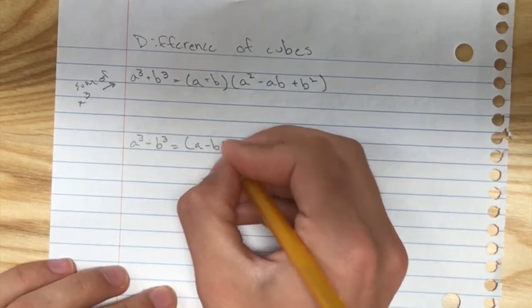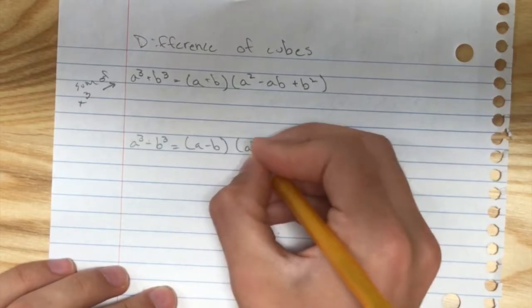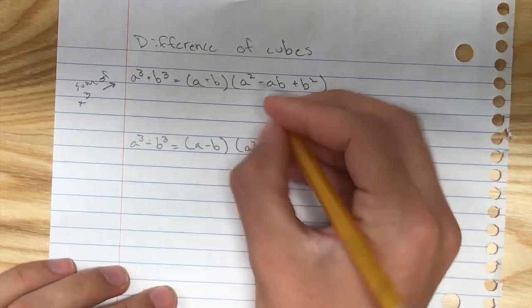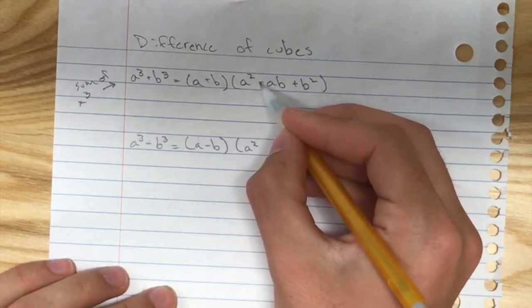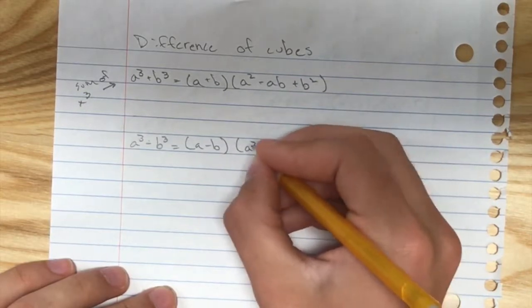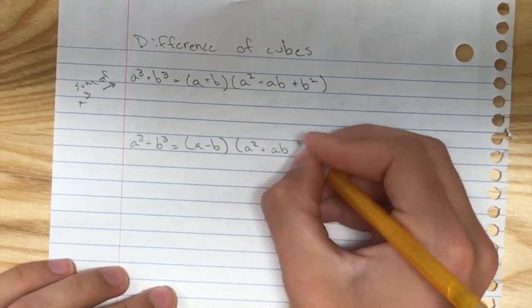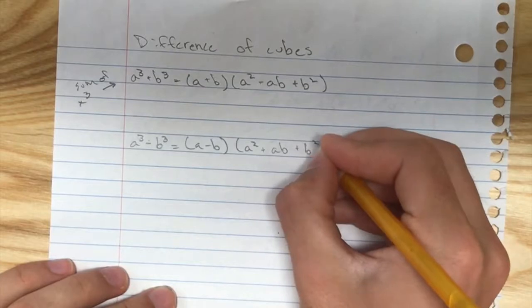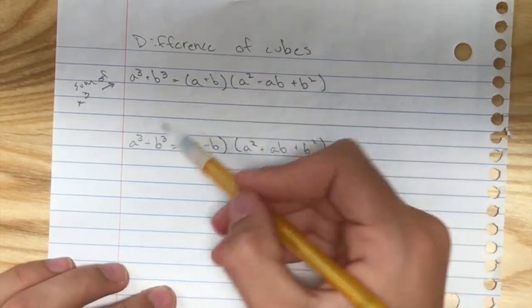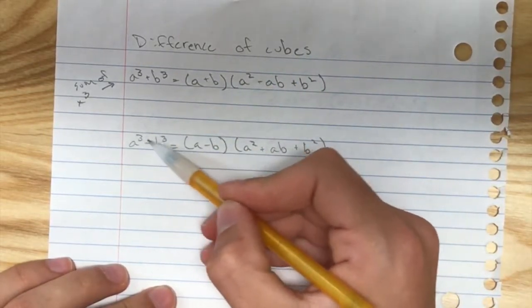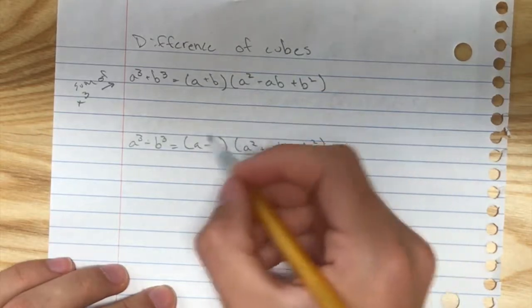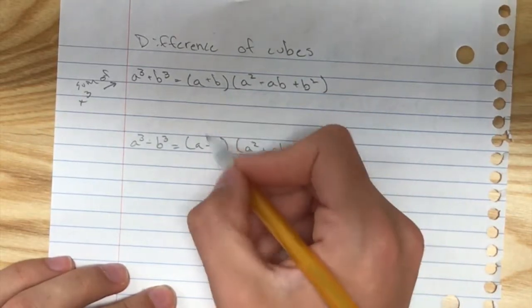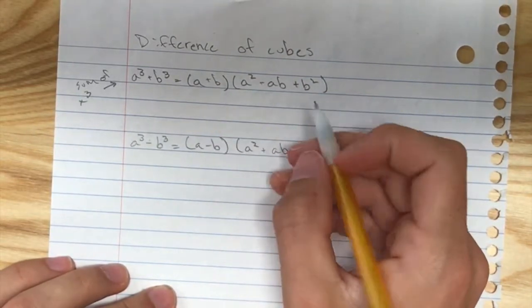a minus b, parentheses, a squared. Now here, instead of being a minus, it's actually a plus. So a squared plus ab plus b squared. So you can see that the equations differ in, one, the actual values that you're trying to solve for, and two, the signs. So these signs become flipped, and so do these.